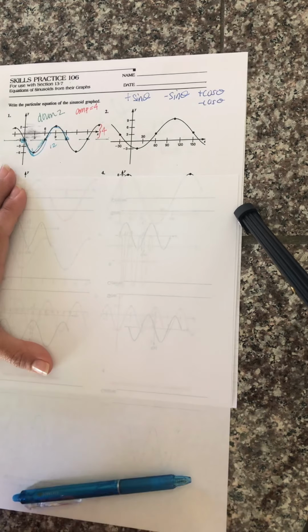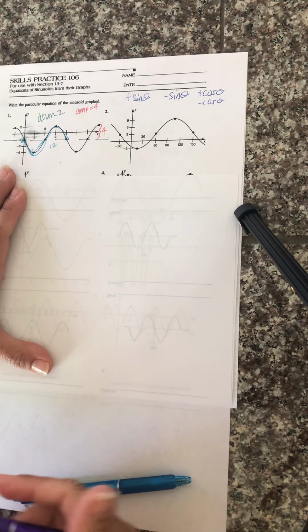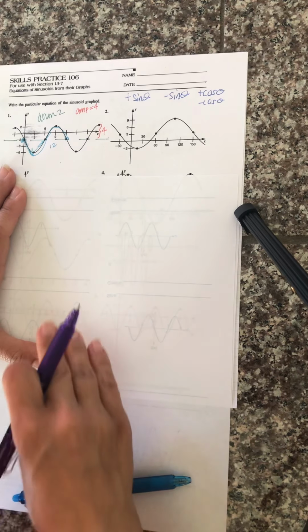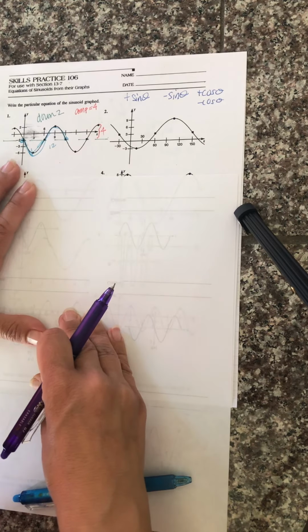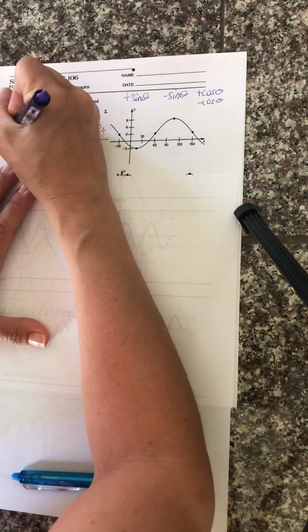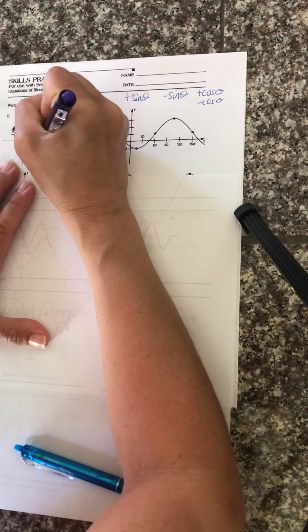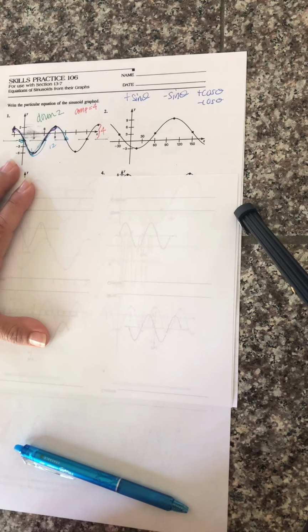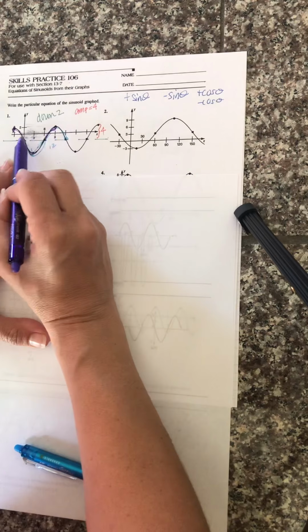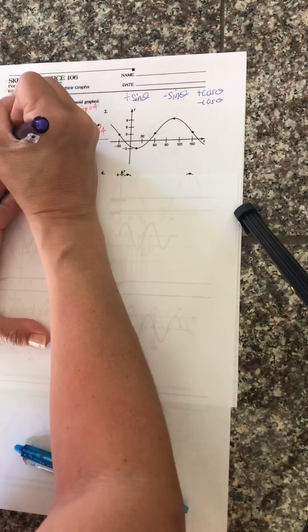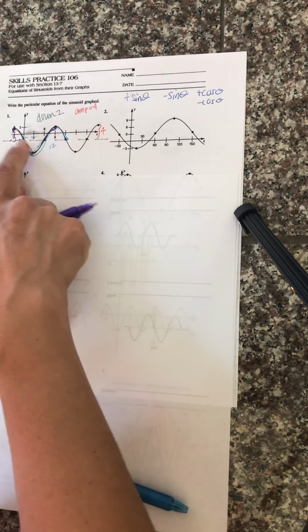But guess what? Let's say you want to use a positive cosine curve. Use a different color or a highlighter. From the high point down, back up to the high point, that's also a distance of 12. See how you're going by 3s?